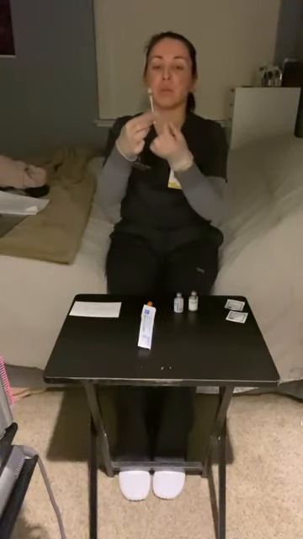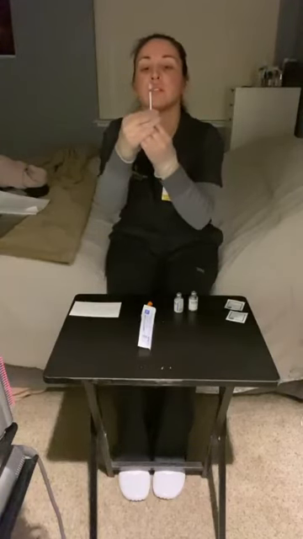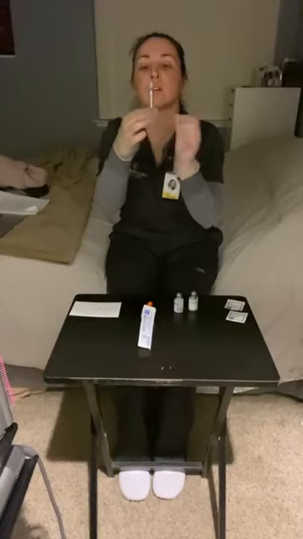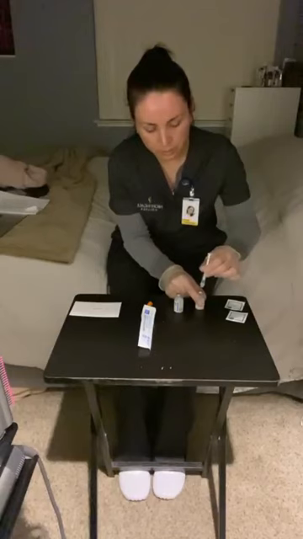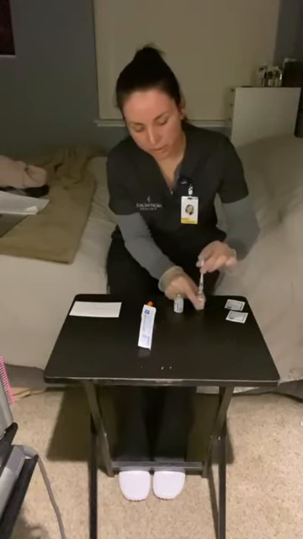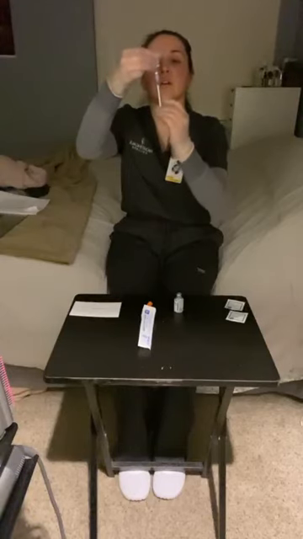I'm now going to pull back on the plunger to the amount of the 4 units for the short-acting insulin. I'm going to put it now into the short-acting regular insulin. I'm going to inject the air into that vial. I'm going to turn it upside down and go ahead and draw up, get the total of 4.